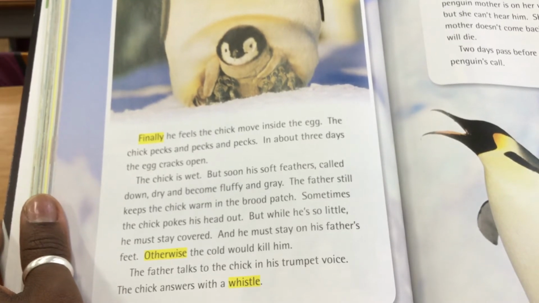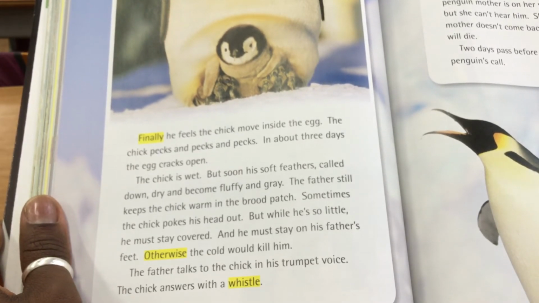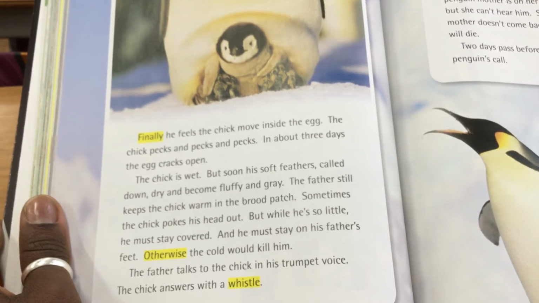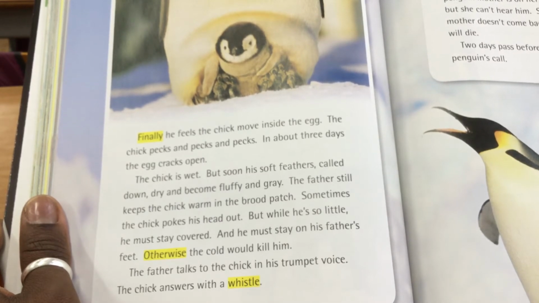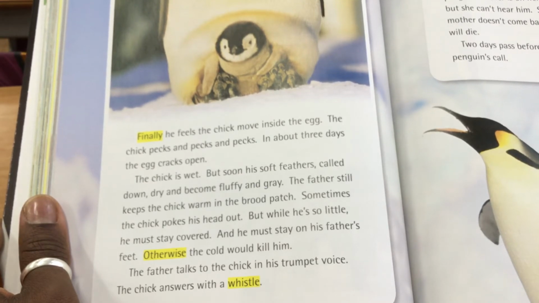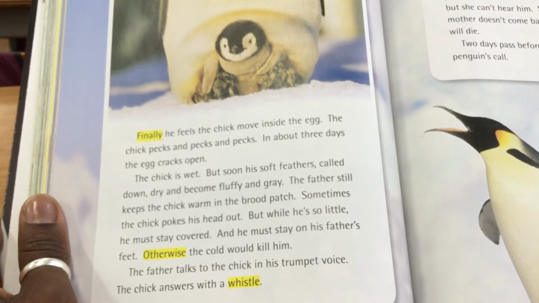Finally, he feels the chick move inside the egg. The chick pecks and pecks and pecks. In about 3 days, the egg cracks open. The chick is wet. But soon, his soft feathers, called down, dry, and become fluffy and gray. The father still keeps the chick warm in the brood patch.